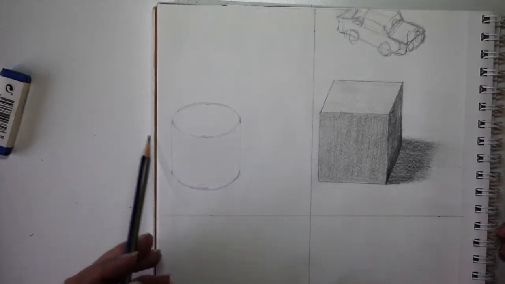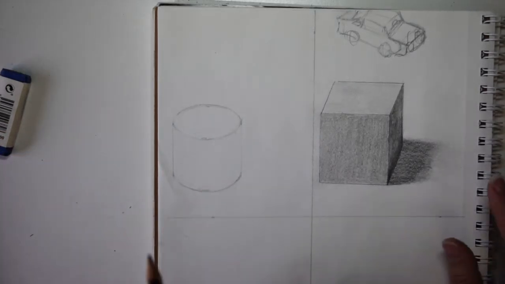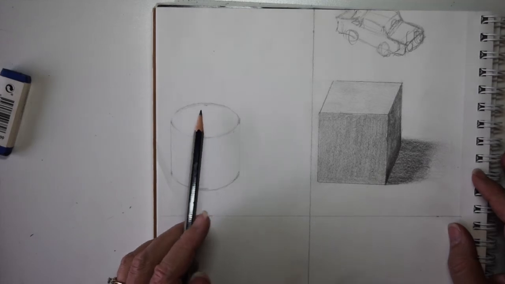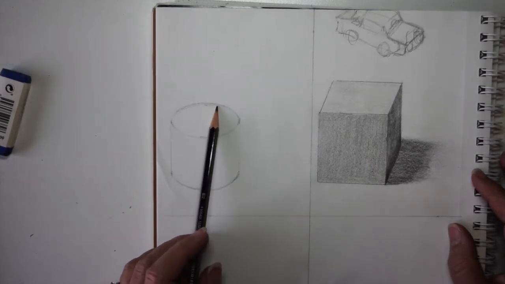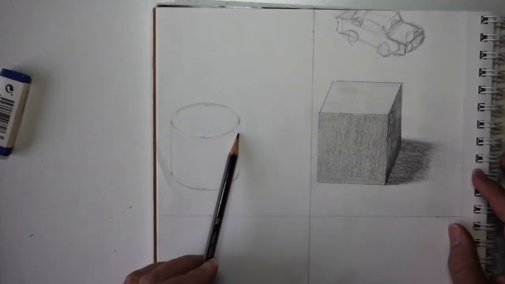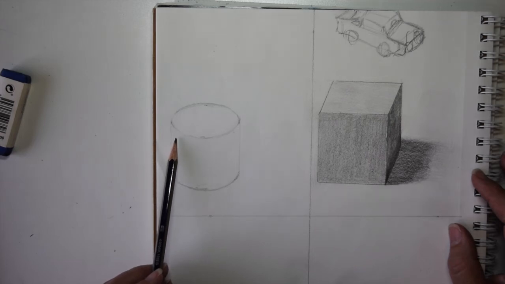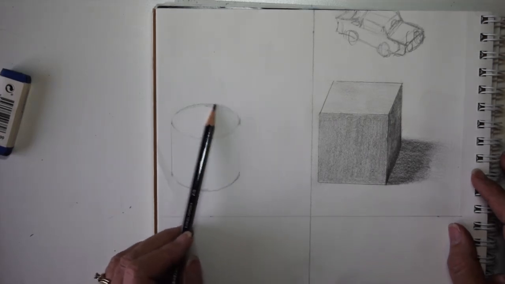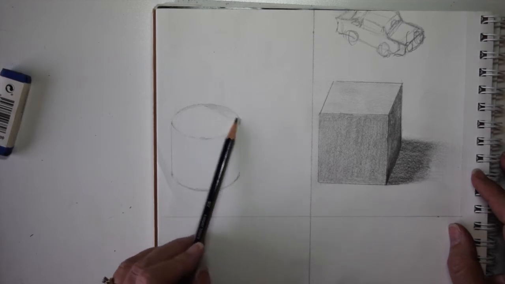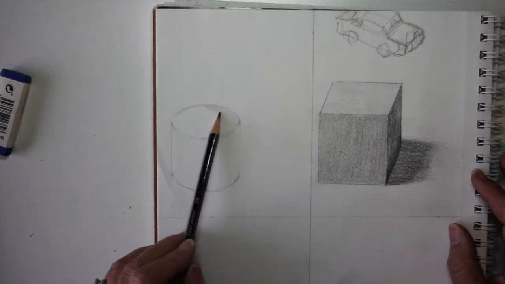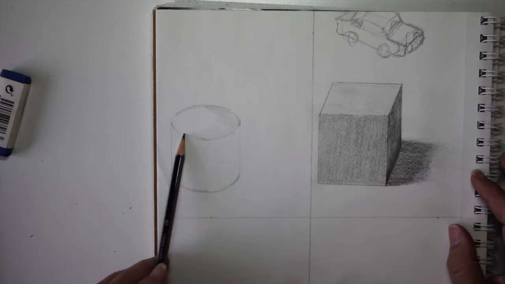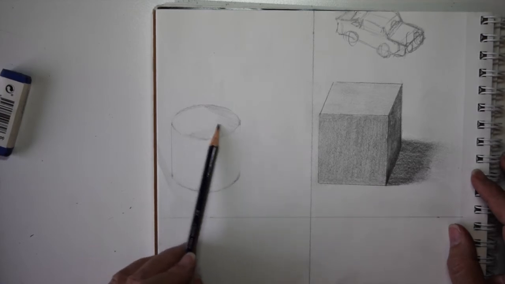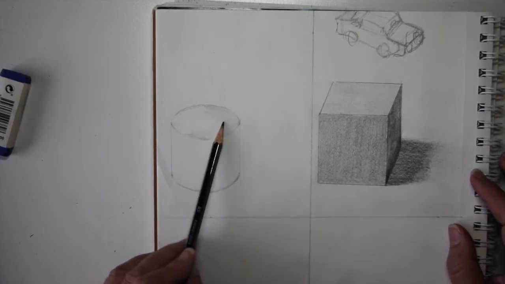So we're going to take a look at two things. The top is going to be lighter than this side, but darker than this side. So the top is going to be a fairly even value. Again, keeping the strokes in the same direction and keeping them very short is going to help.